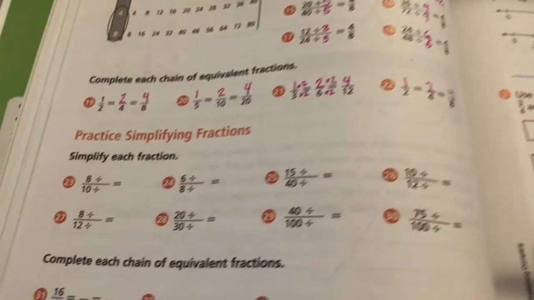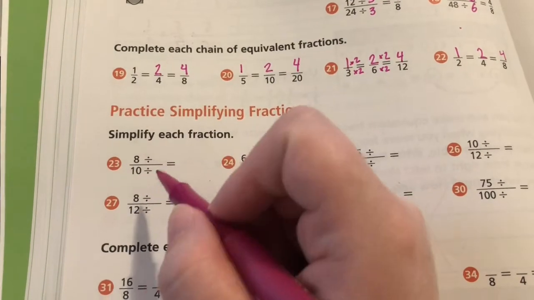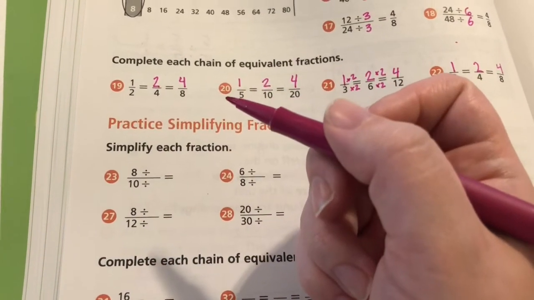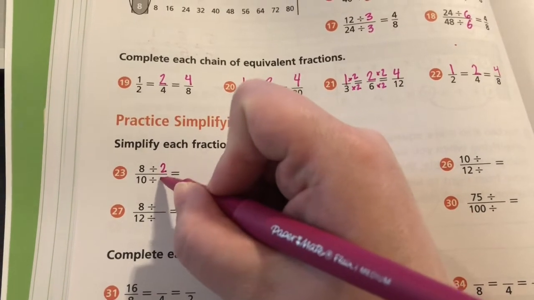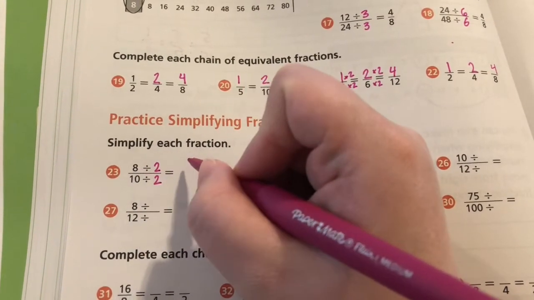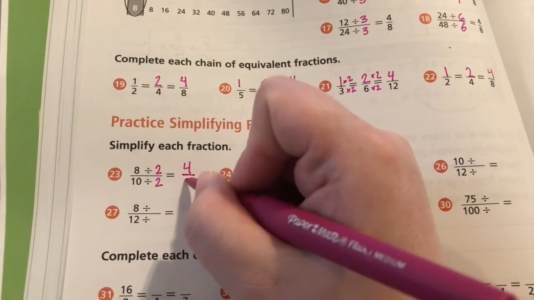2/4. And 2/4 times 2 over 2 is 4/8. Okay. All right, over here we're going to simplify them. 8/10, they're both divisible by 2. We can do 2/2. 8 divided by 2 is 4. 10 divided by 2 is 5.